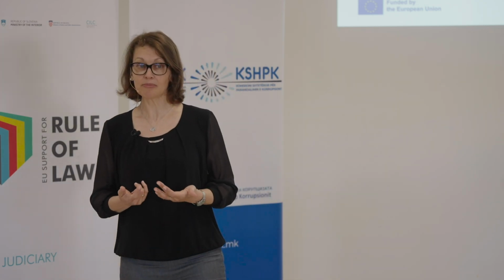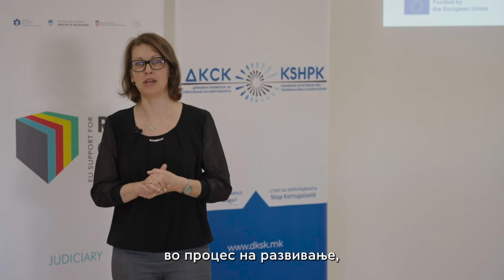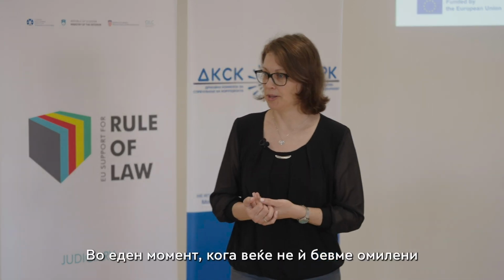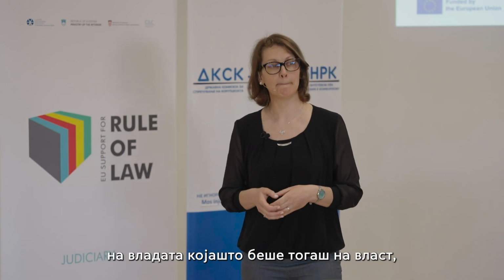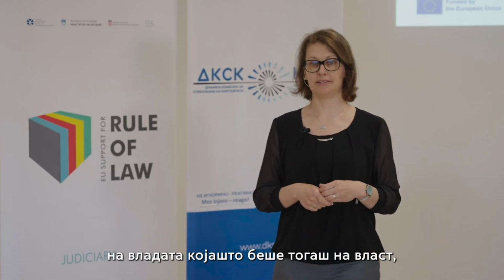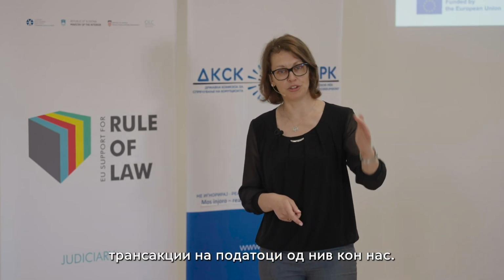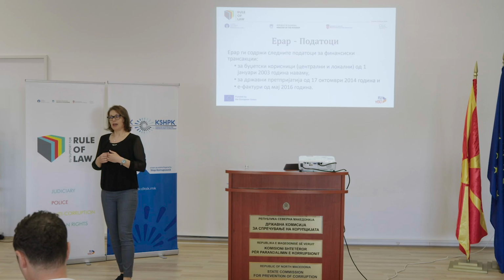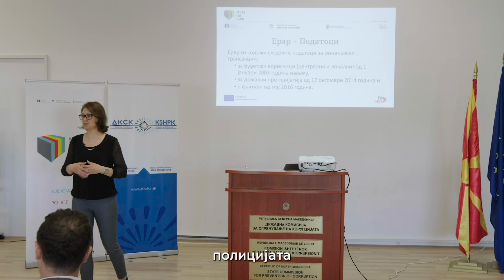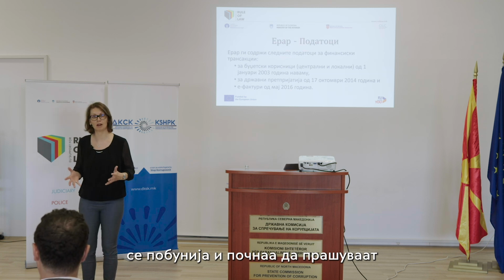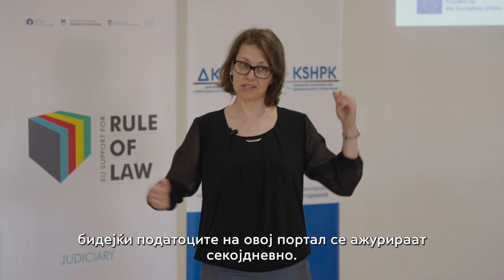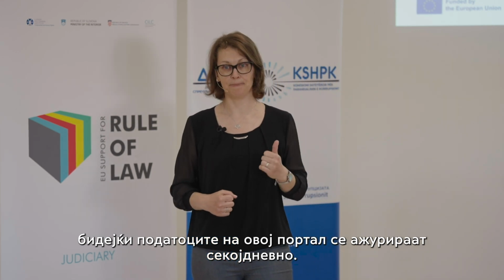They agreed to that, and that was at the time when this supervisor was already, let's say, in the process of being developed, and we were getting data from them. At some point in time, we were not that liked by the government that was in power at that time. So they instructed this Public Payment Administration to shut down this transaction of the data from them to us. And at that point, the journalists, the police officers, they raised their voices and they started asking, like, where's the data? It's not being updated. Because the data in this portal is updated daily.